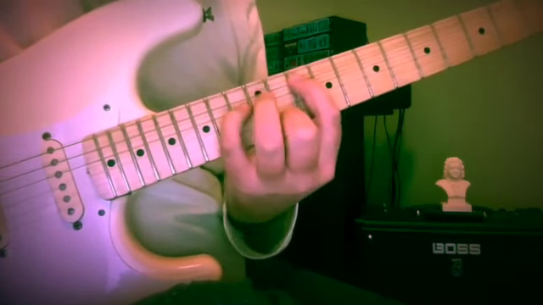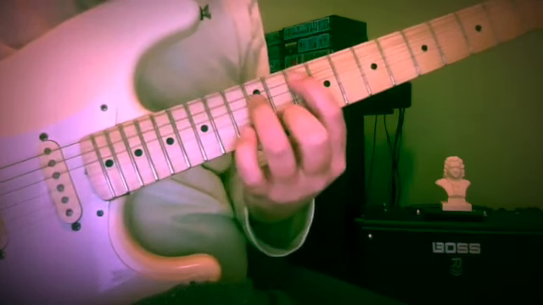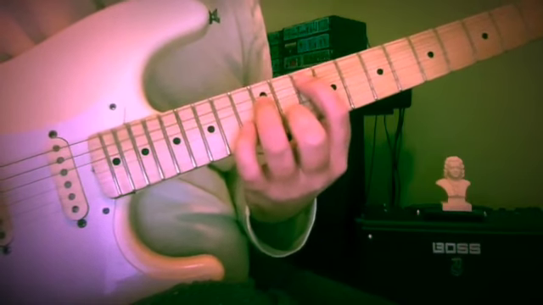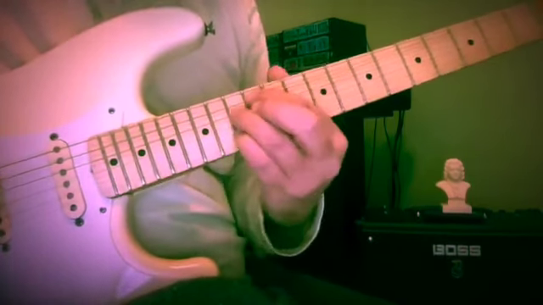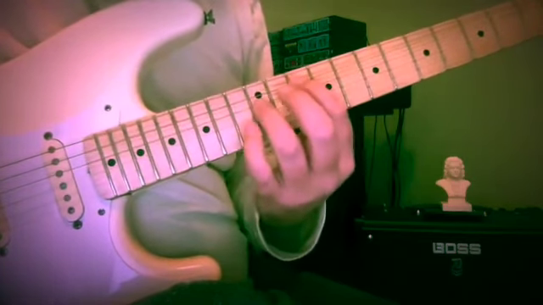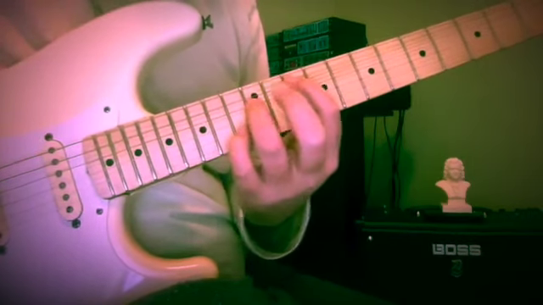How about here's a little G minor with a 4-3 suspension. 10, 12, 13, resolving down to 11, B flat.